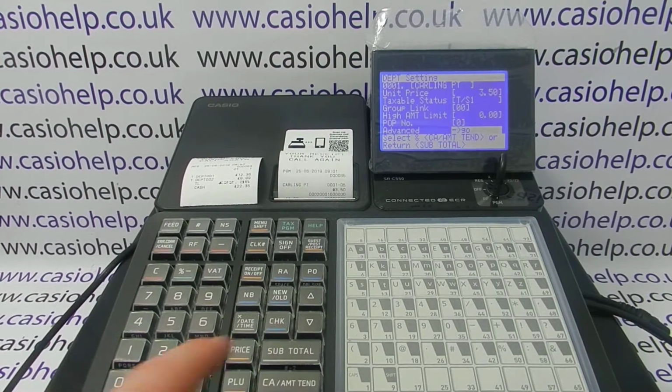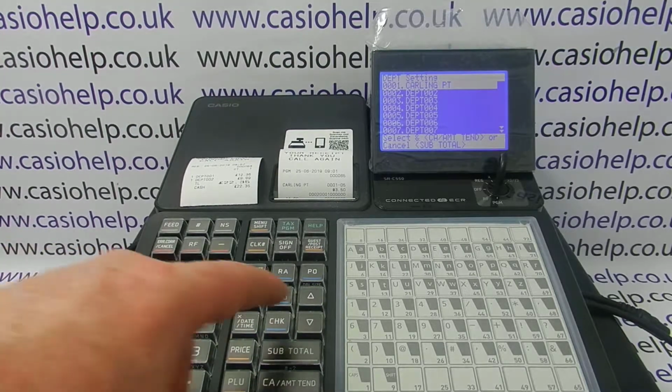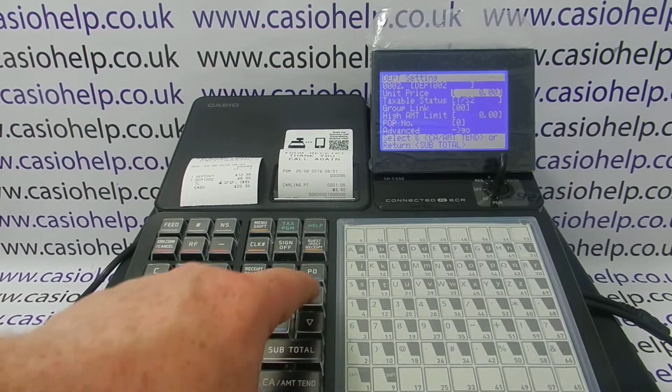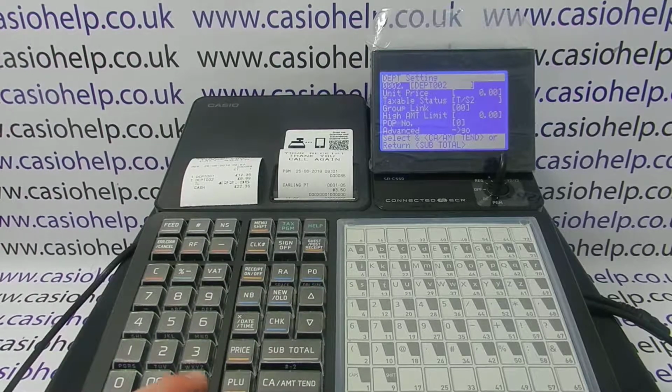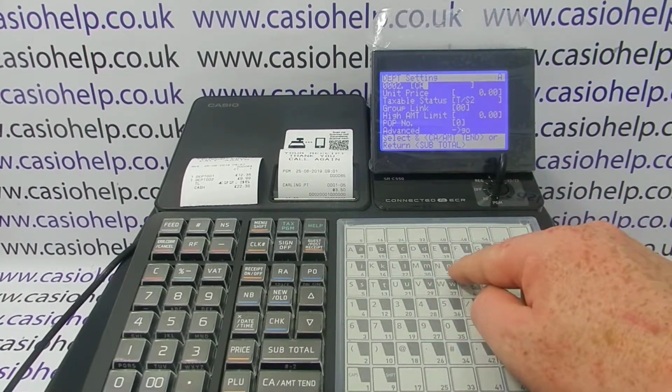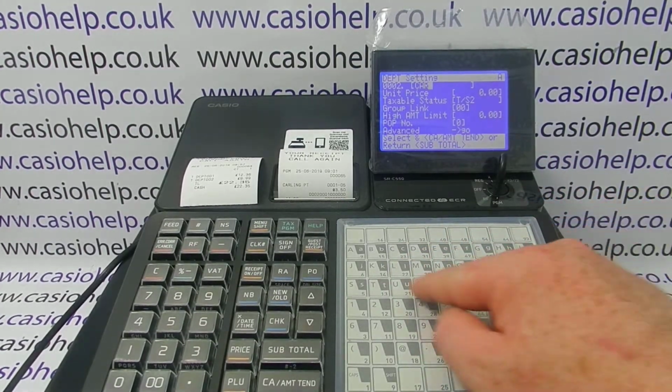So it's subtotal to return to the main department menu, and then you simply arrow down to the next button you want to program. Cash amount 10 to go into it, arrow up to the default description. You've got your delete button here to get rid of it, and then you can type in the description of your next product.